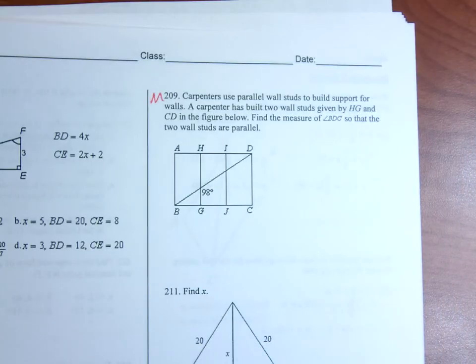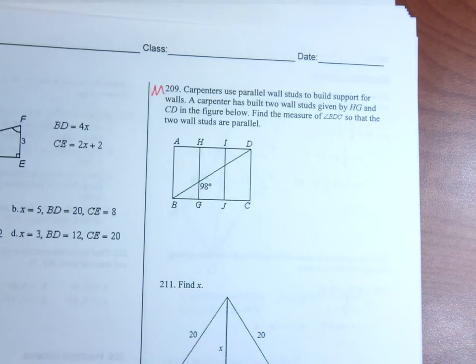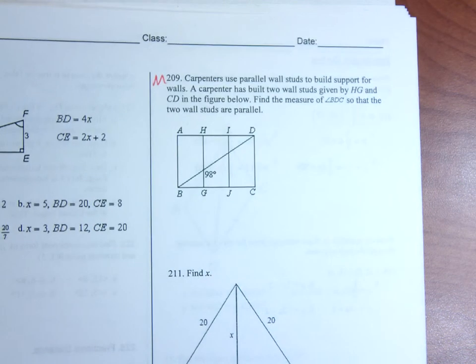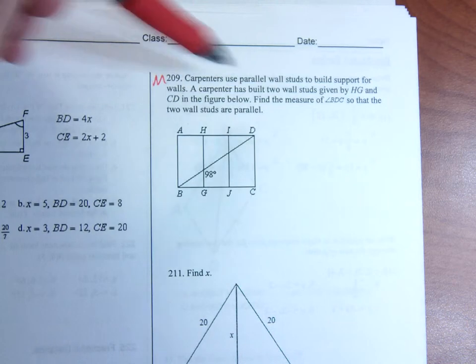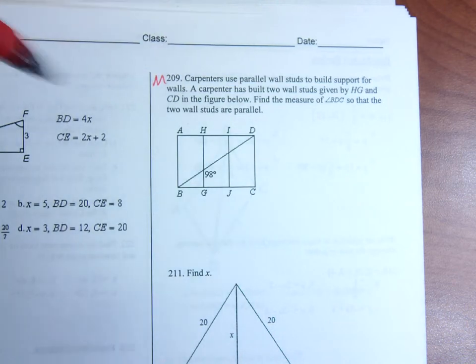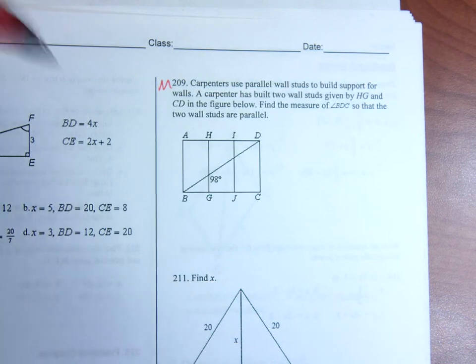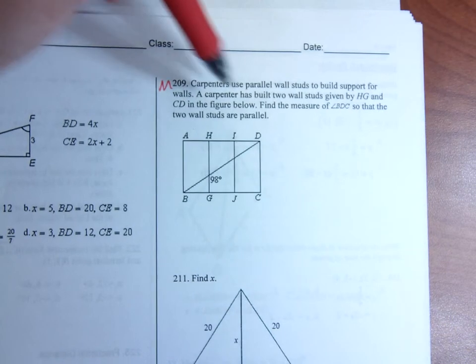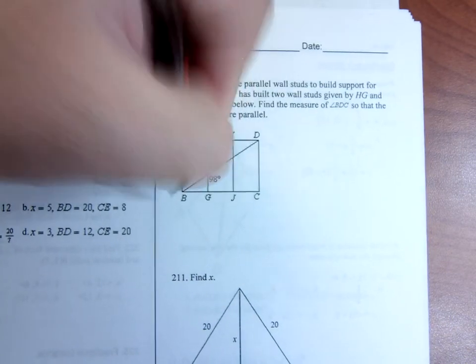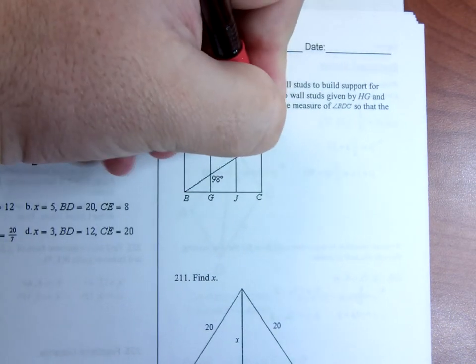Okay, 209. We have carpenters. They use parallel wall studs to build support for walls. I can verify that's true. A carpenter has built 2 wall studs given by HG and CD. So if they're parallel, we know some things about parallel lines being cut by transversals. We get congruent corresponding angles. We get congruent alternate interior angles. We get same side interior angles that add up to 180. Keeping that in mind, it says find the measure of BDC. They want us to find this angle right here.